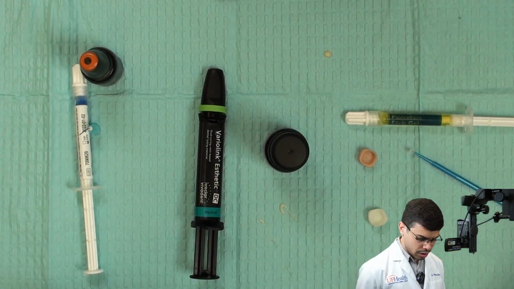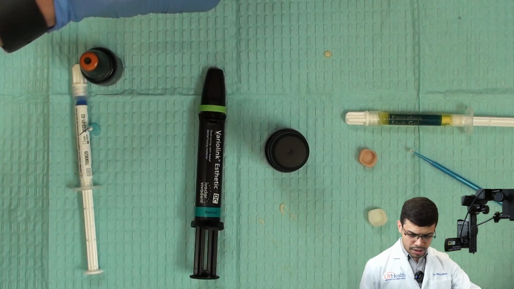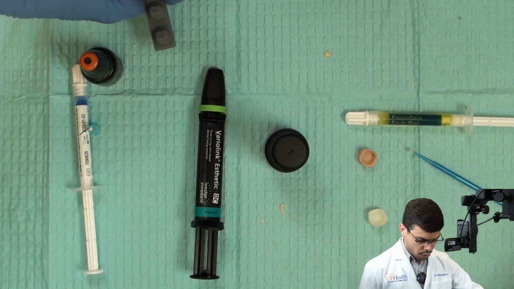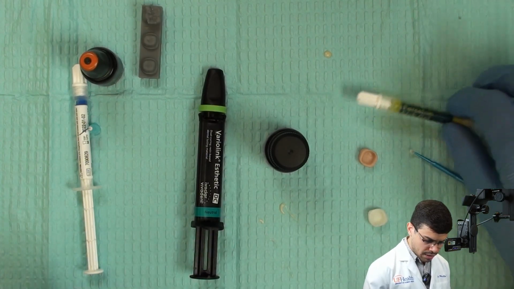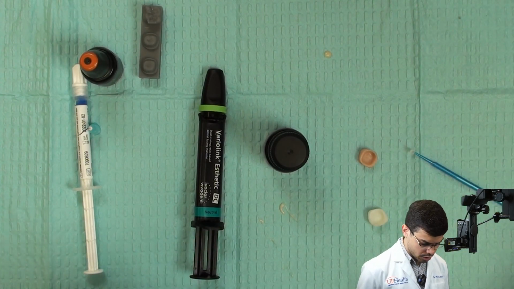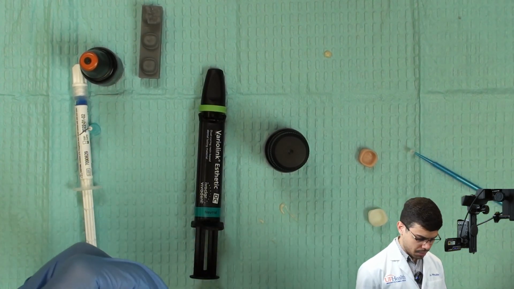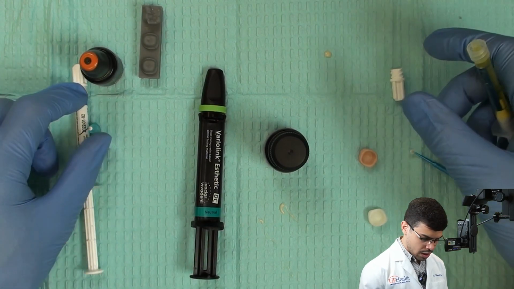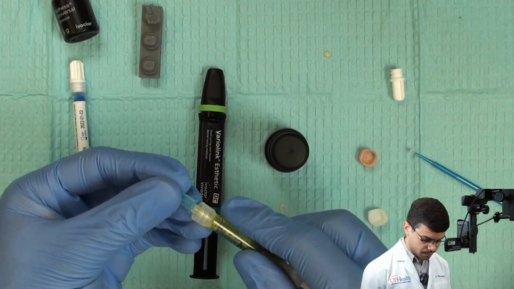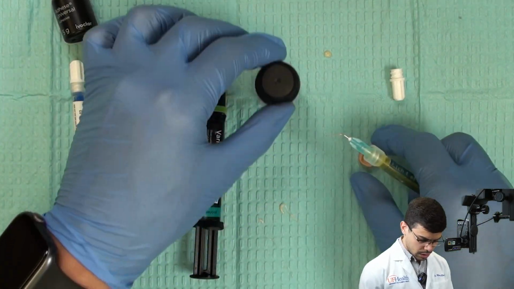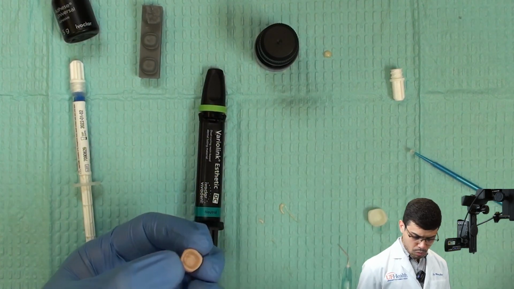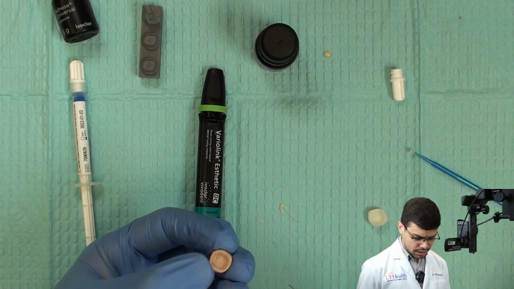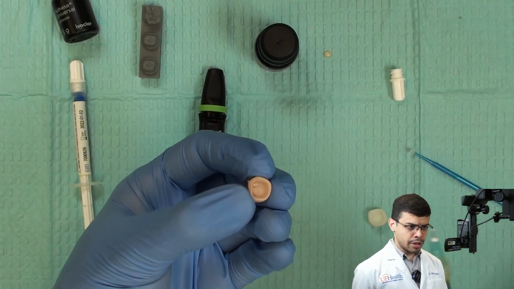So how do I start? You never start on the tooth because you're gonna need more time for it. So first you start with the ceramic. Let's start with the glass ceramic here first. With the glass ceramic, first of all, I'm going to get the etching here, and then I'm gonna apply the etching on the ceramic. What's important to know is that the etching time for each ceramic is different.